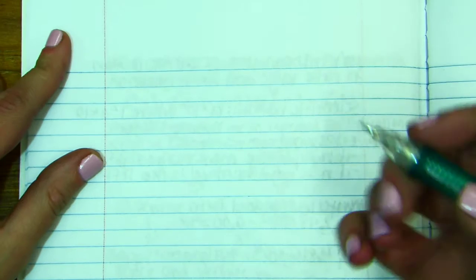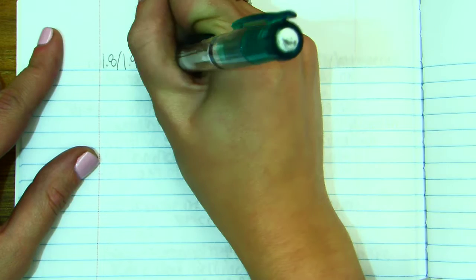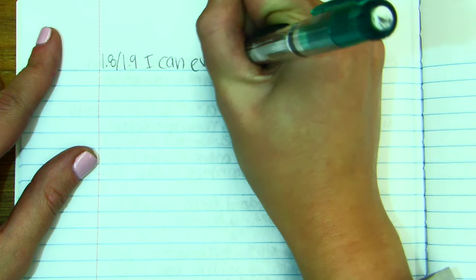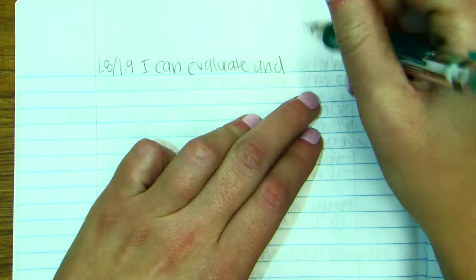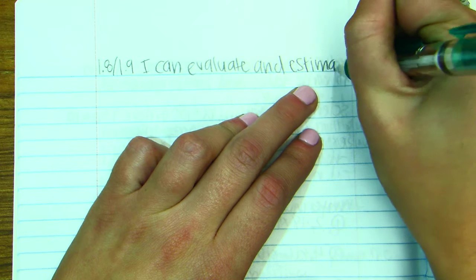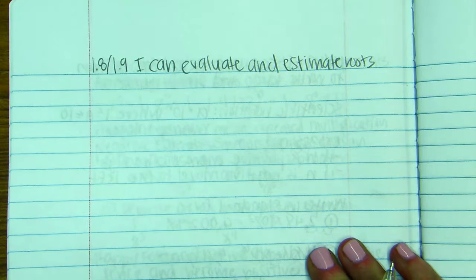Since we're doing two sections, 1.8 and 1.9, I can evaluate and estimate roots. So first we need to do some definitions.